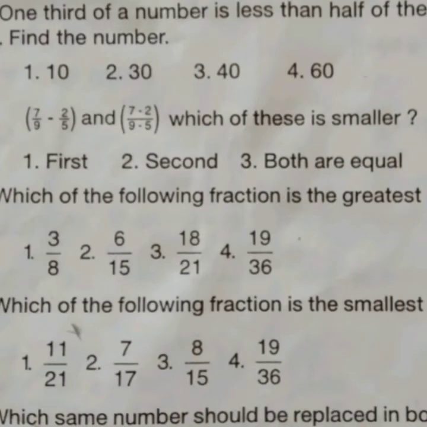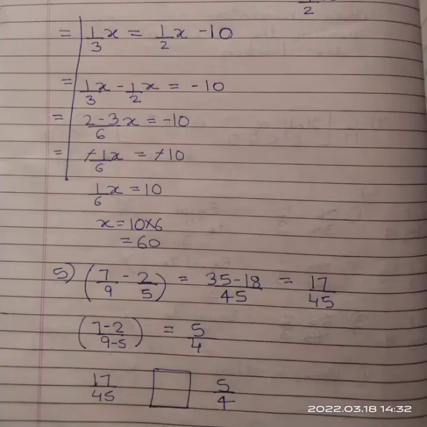Now the fifth question: 7 by 9 minus 2 by 5, is this smaller, or 7 minus 2 divided by 9 minus 5? So which of these is smaller? First we will solve the first one, 7 by 9 minus 2 by 5. By the cross multiplication, 7 into 5, 35, minus 9 into 2, 18, divided by 9 5s are 45. That will be 17 by 45. You can do it either by cross multiplication or by the LCM method also, whichever suits you best. So the answer for the first one is 17 by 45.